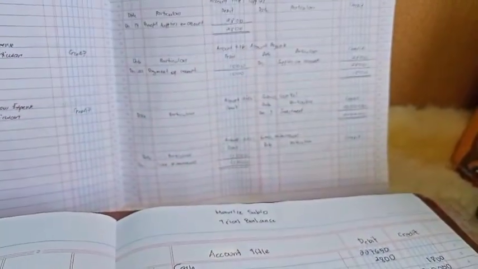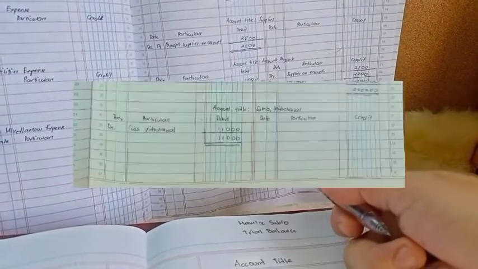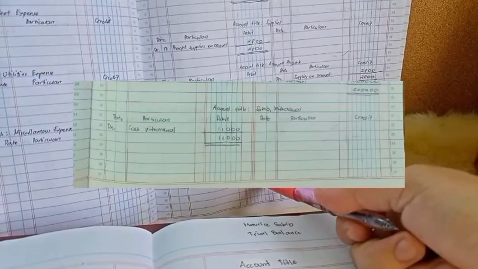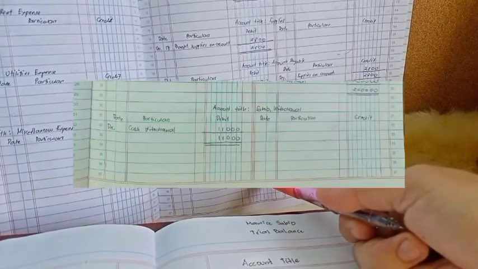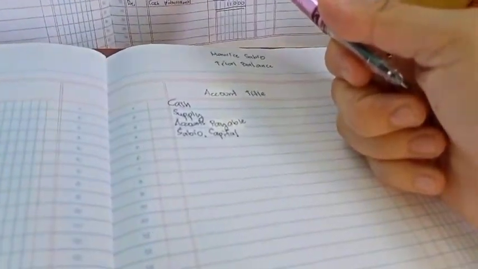Next. Another owner's equity account title, which is the Sabio withdrawal. And the Sabio withdrawal, it has a normal balance of debit with the amount of 11,000. Okay.